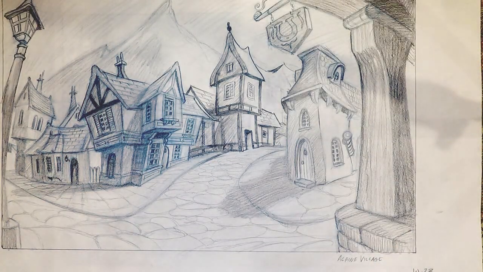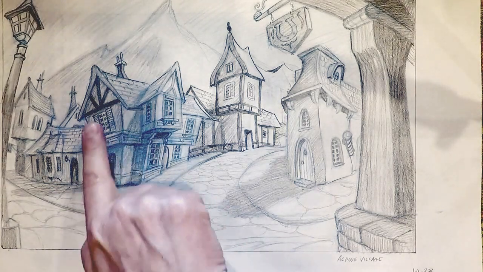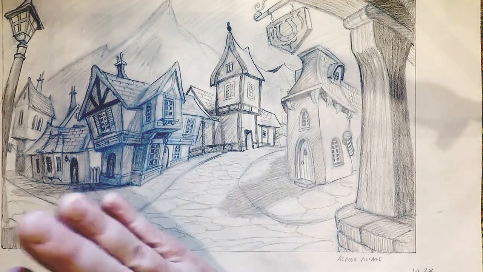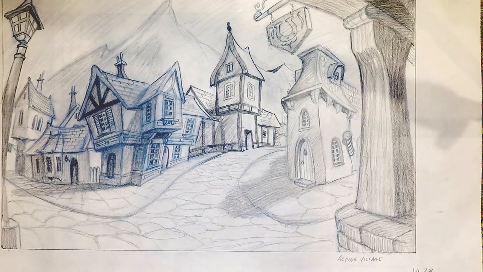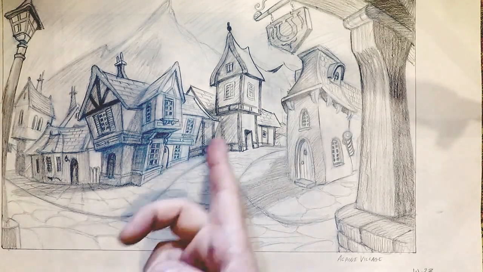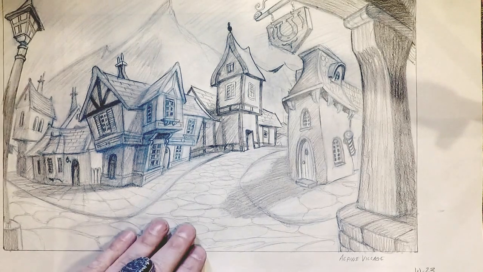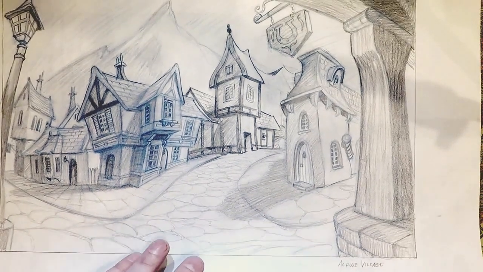Now we're in Alpine Village, and look at the angles. Look how everything has that. If you've ever seen photos of this kind of half-timbered house, if you look down a street, nothing is on a totally vertical right angle. Everything is at a slight angle, wonky, and this depicts that perfectly. Almost feels like Pinocchio or something.